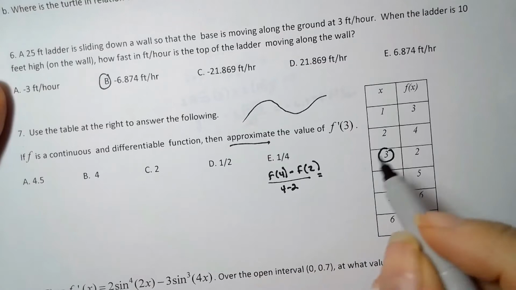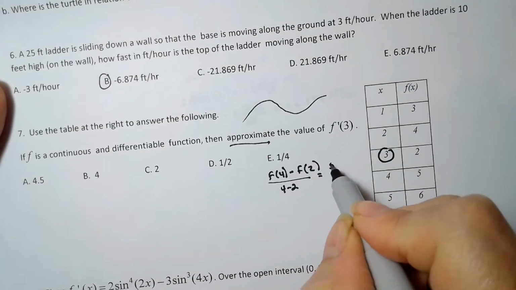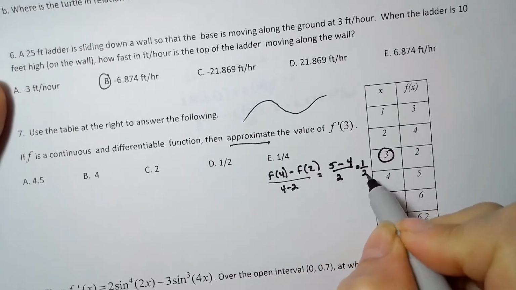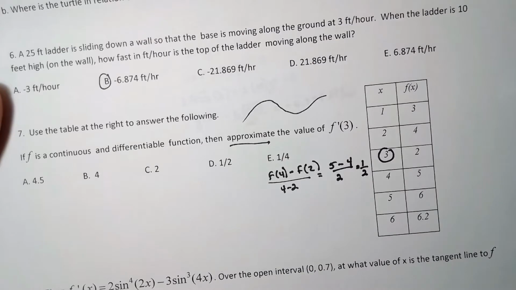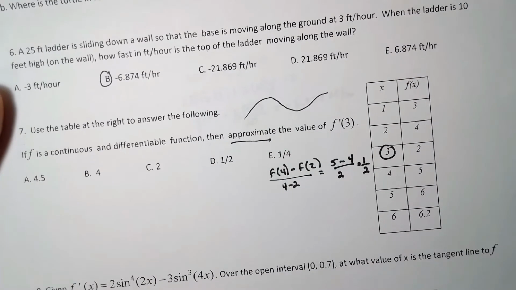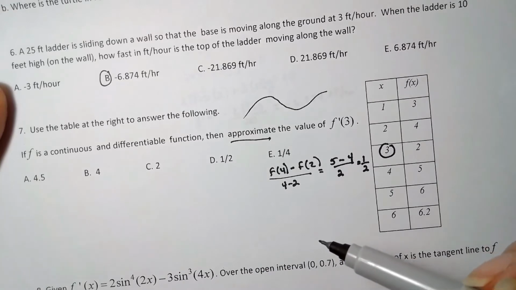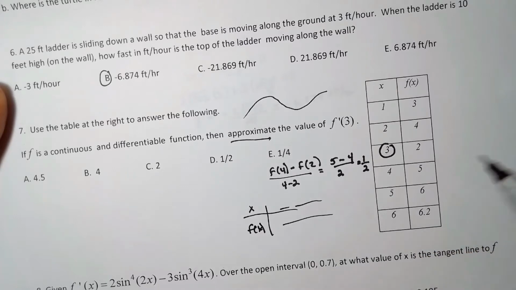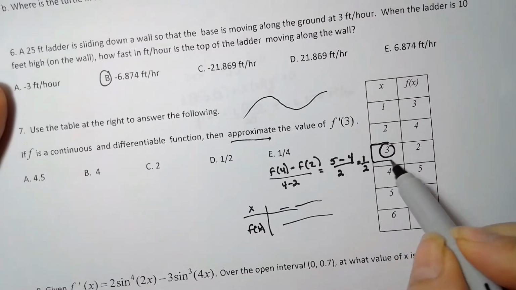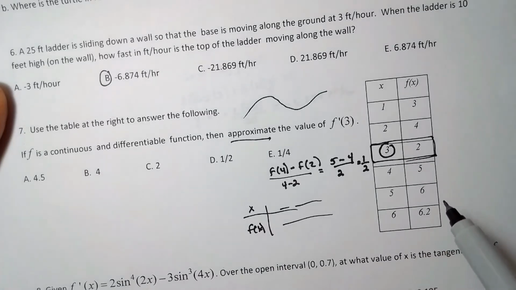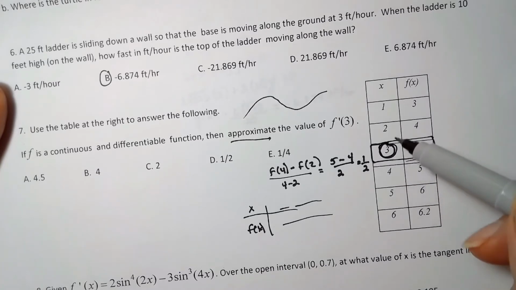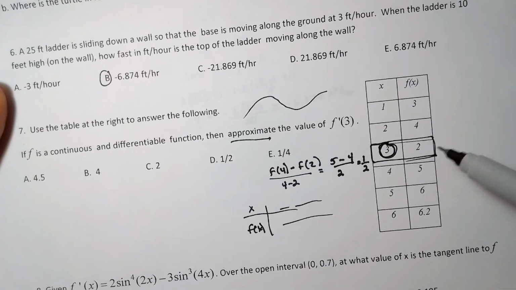Well, f of 4 is 5. f of 2 is 4. 4 minus 2 is 2. So the answer is 1/2. Okay. They just put the table vertical rather than horizontal, but I think if this were laid out horizontally, you would have seen it better. Okay, so here we want the derivative. We want to approximate it at x equal to 3. So you just make sure this is centered, and f of 4 minus f of 2 over 4 minus 2 would work perfectly.